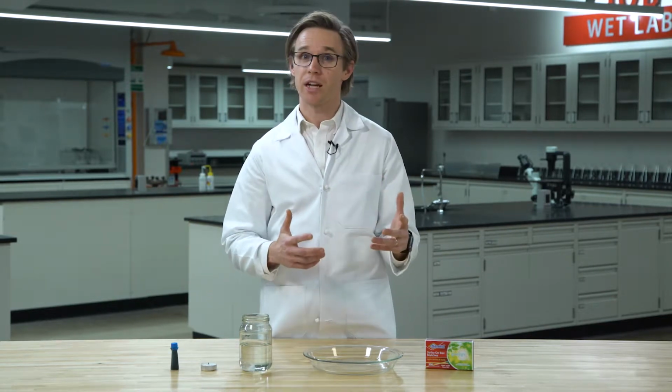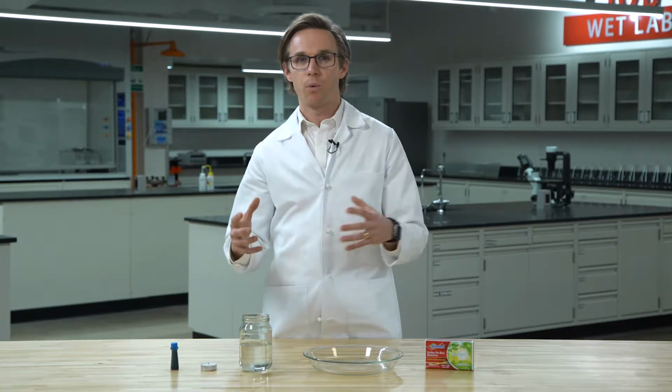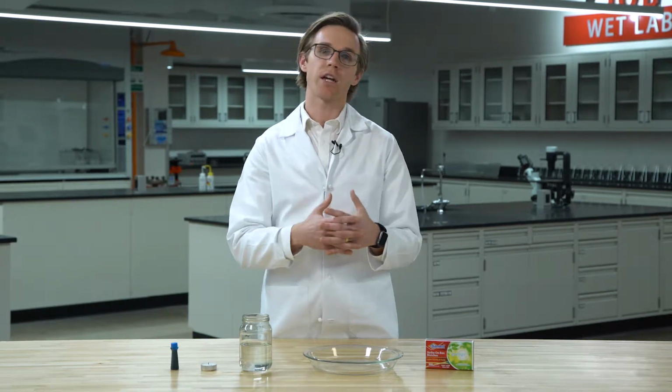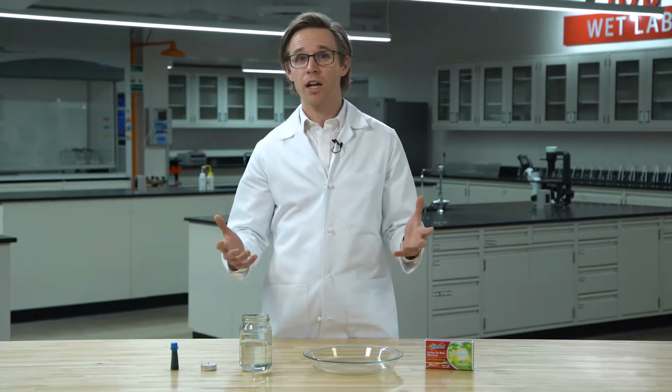Now in a combustion reaction, your reactants are fuel and oxygen. And when these two come together, they form products, which are CO2, water, and actually a whole lot of energy. And this energy can be used to create electricity, or to heat our homes, or to move our cars.